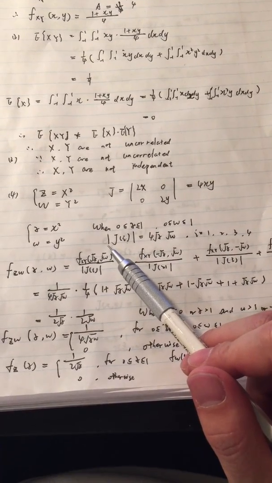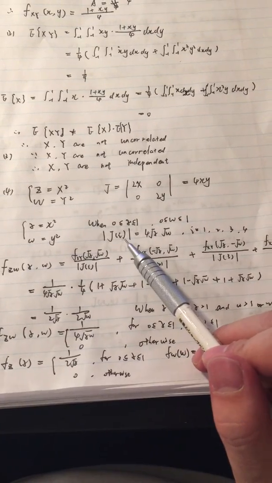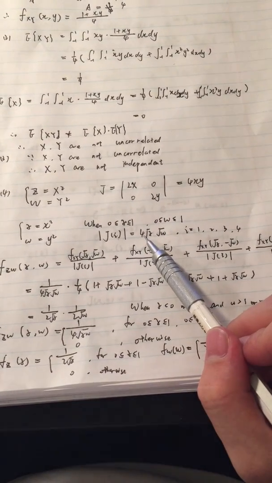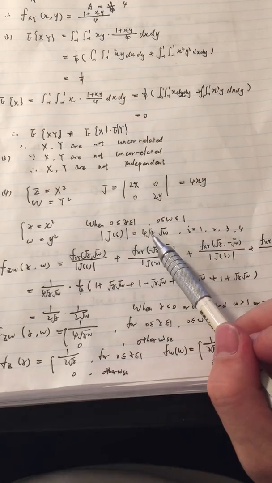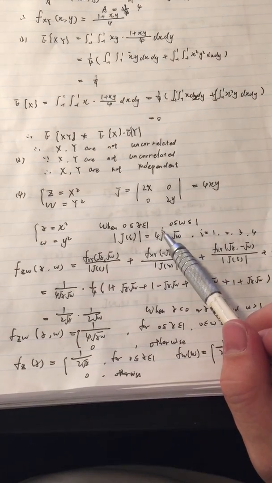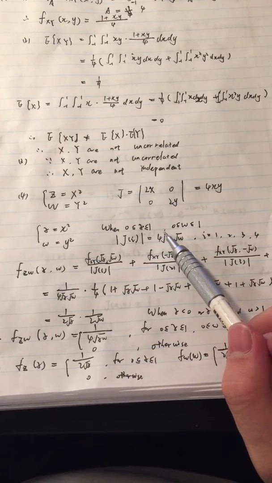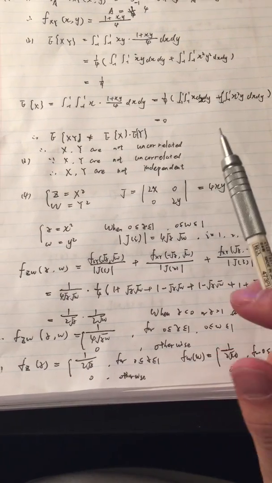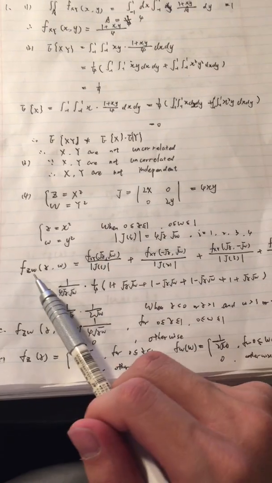The absolute value of the Jacobian is equal to 4 times Z to the power 1/2 times W to the power 1/2.